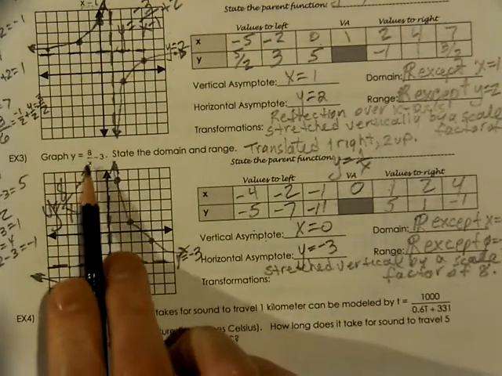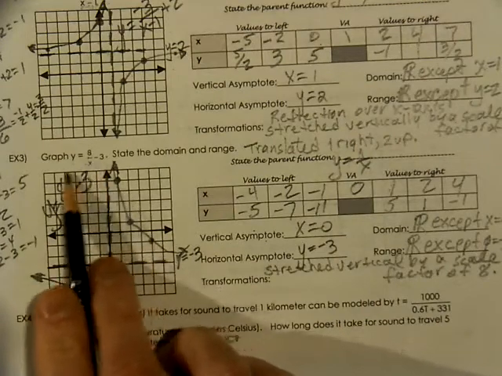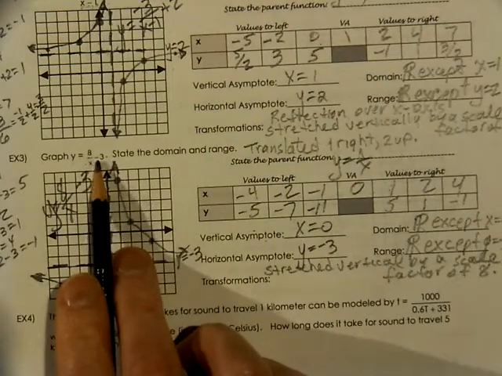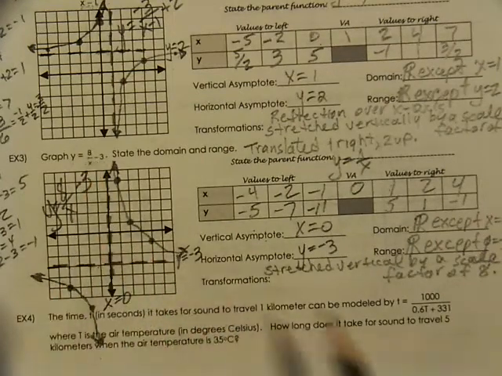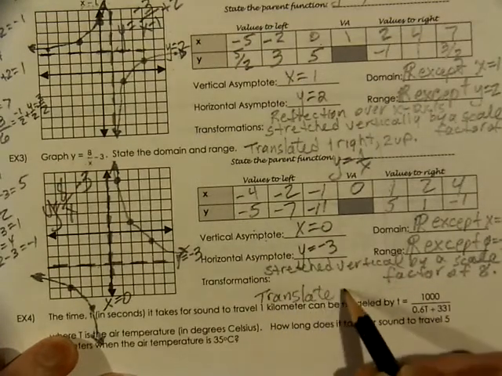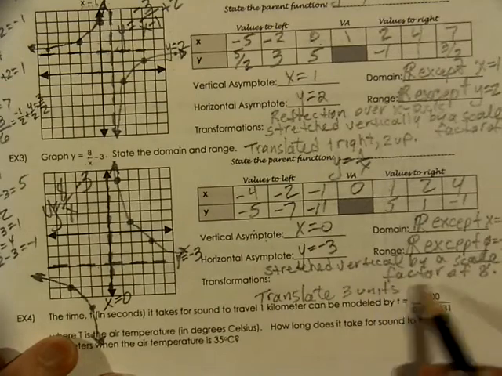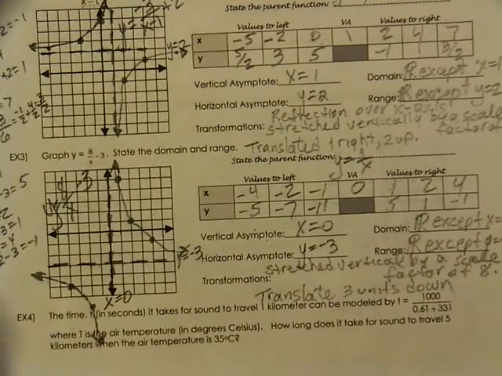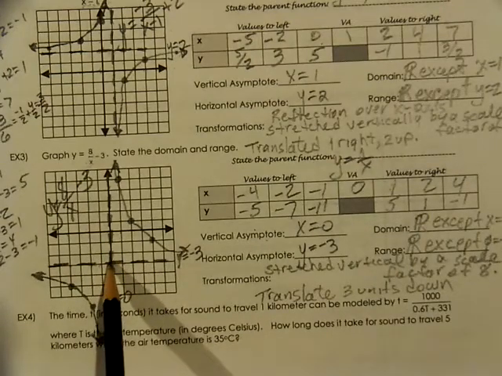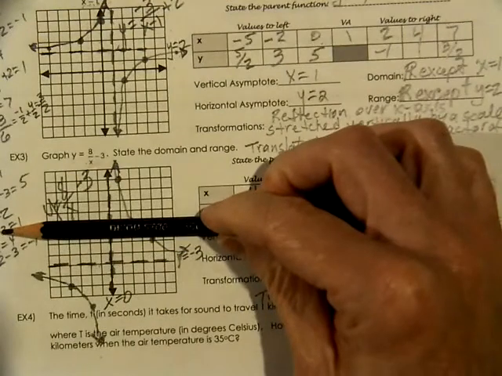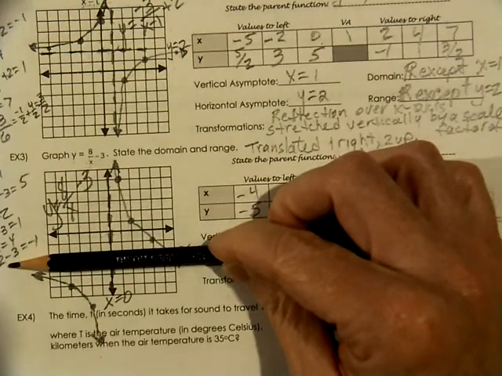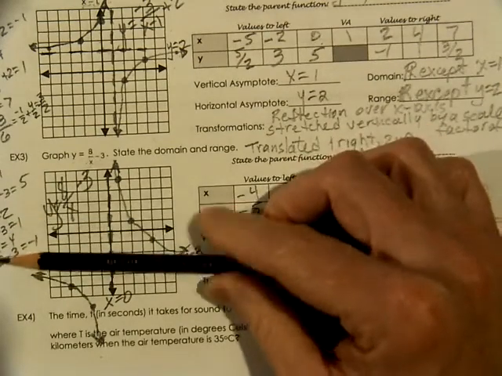And then the translation, there was no H value, so there was no right or left translation. There is a down, so it went down 3. The k value is negative 3. So we translated down 3. You can tell that by looking at the asymptote. The asymptote typically would be at the x-axis. It's down 3. So now you know that there was a translation of 3.